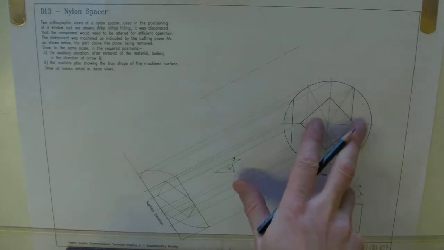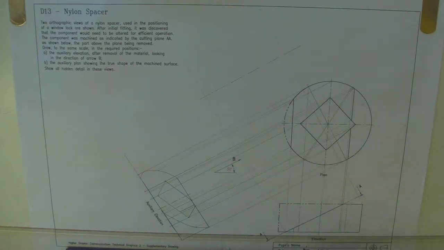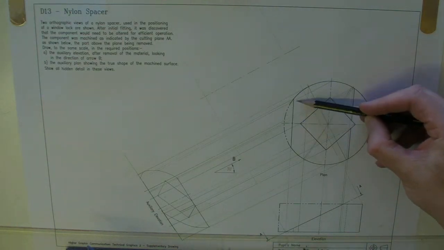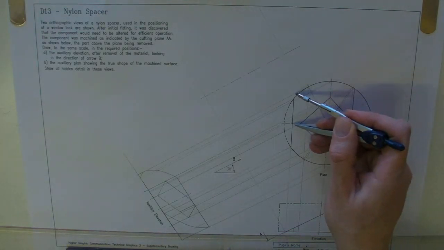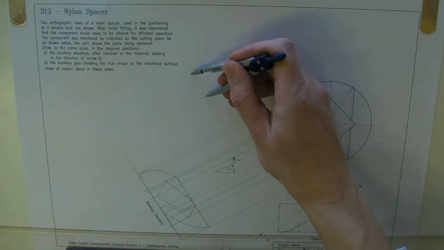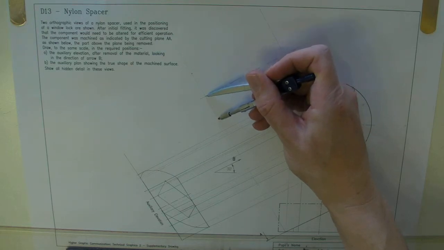That line there corresponds with that line there. Okay, that centre line corresponds with that centre line. So any distances from the centre to the edge can be measured from the plan, right? So, for example, if I measure from there to there, I can mark that on there, turn it round, mark it on there, okay?